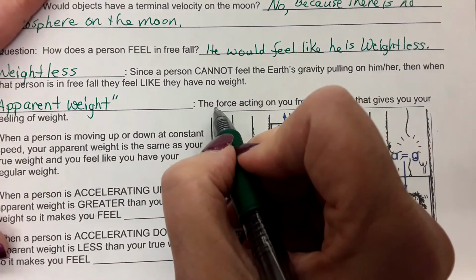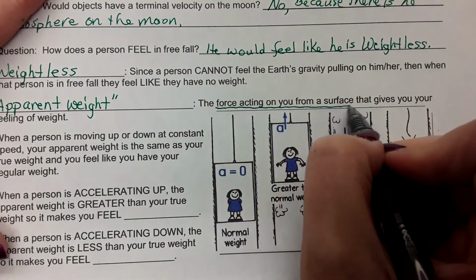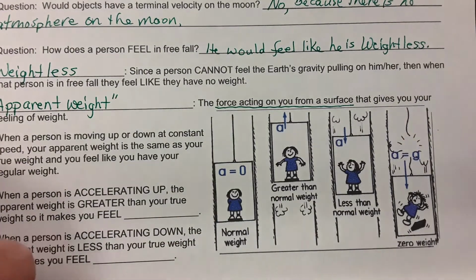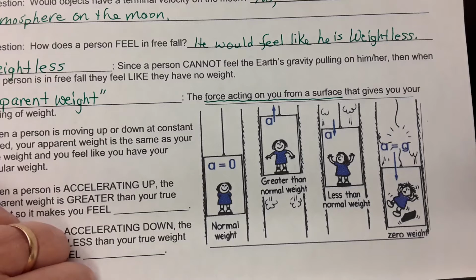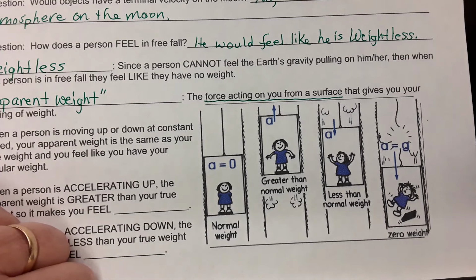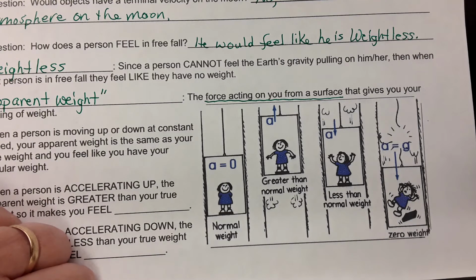And it's actually the force acting on you from a surface. In this case, the seat of the chair you're sitting in pushing up on you. That's the force that gives you your sense of weight because it's preventing you from accelerating in free fall towards the center of the earth.